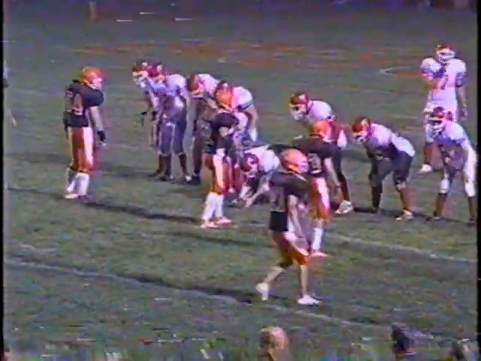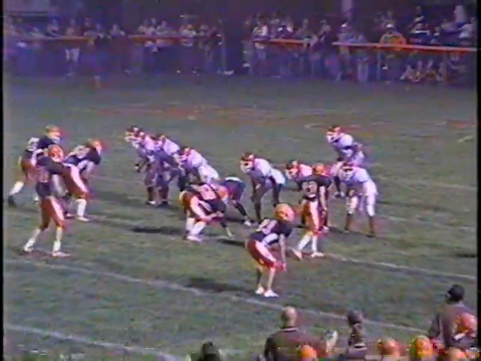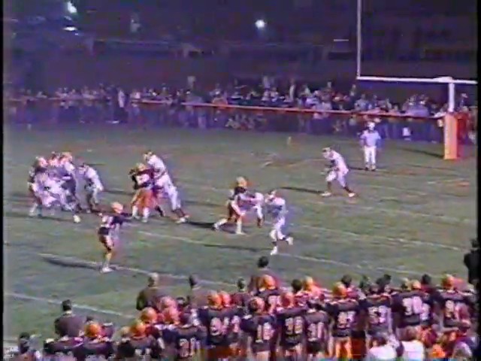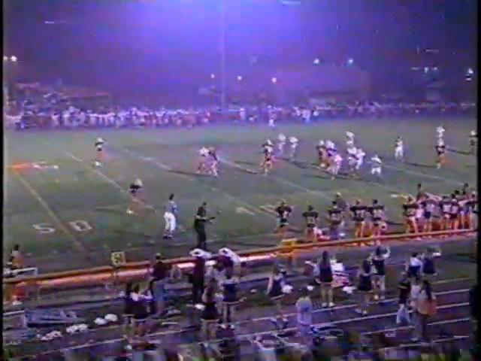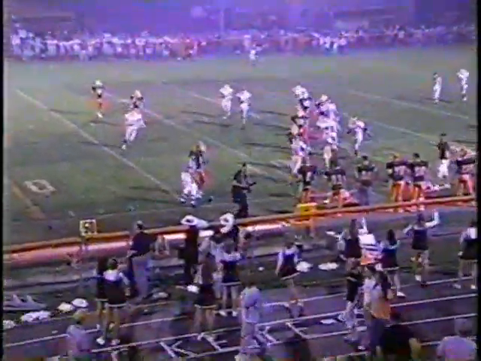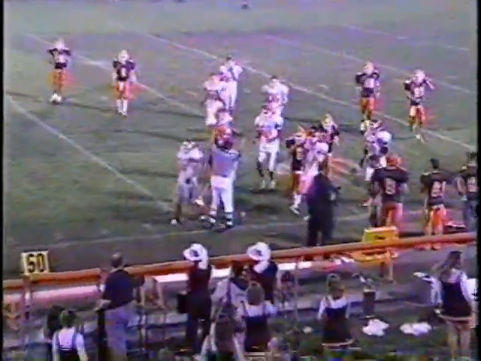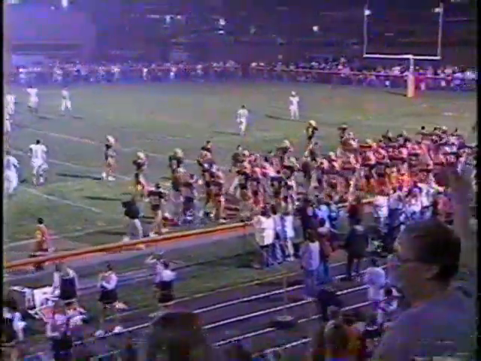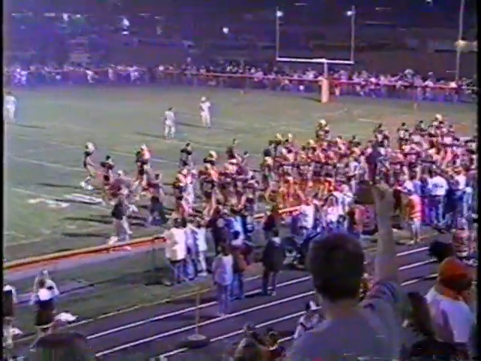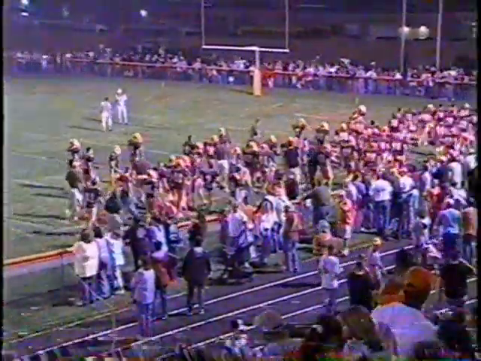Bruce Fouts will punt it away. And that punt will end the first half. It'll be down at the Trimble 44, but it's halftime here at Boston Field. Trimble nothing, Nelsonville-York nothing.